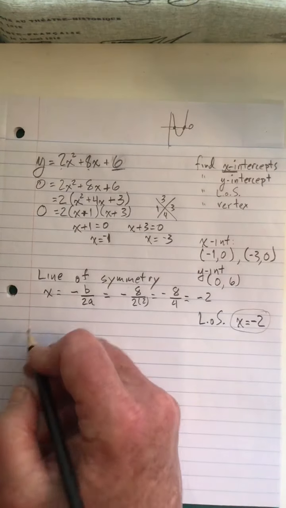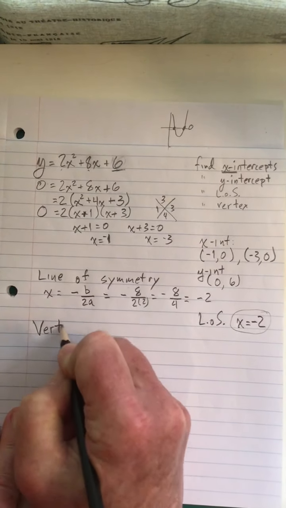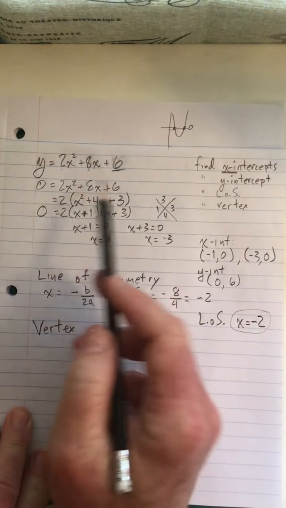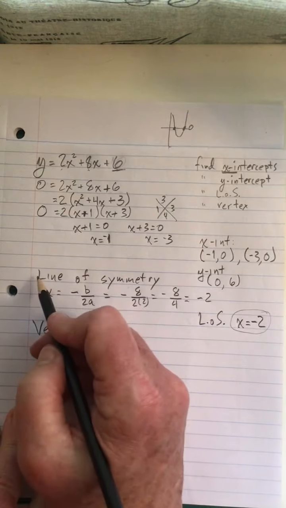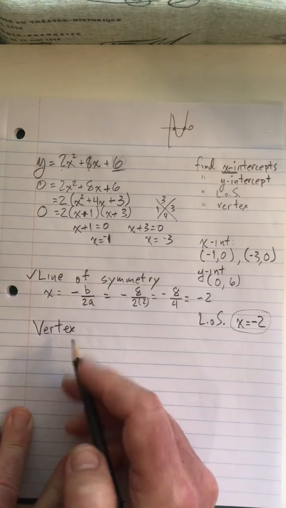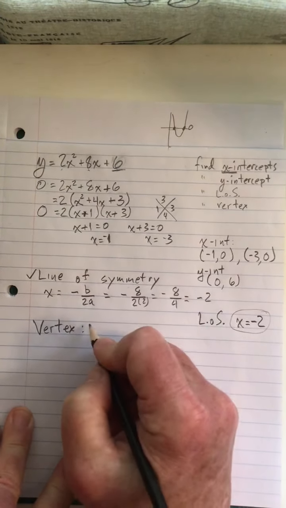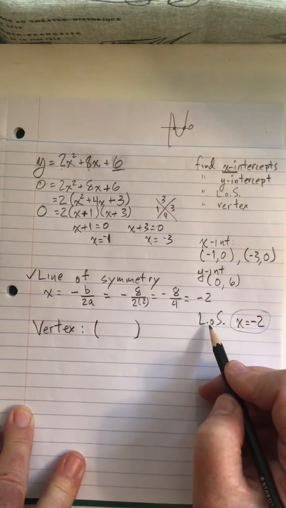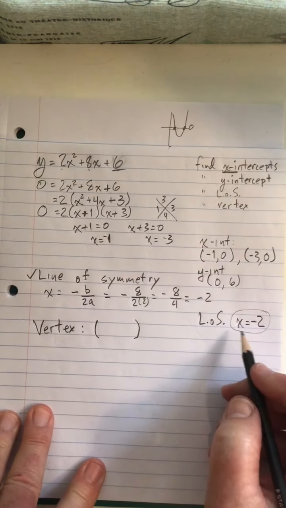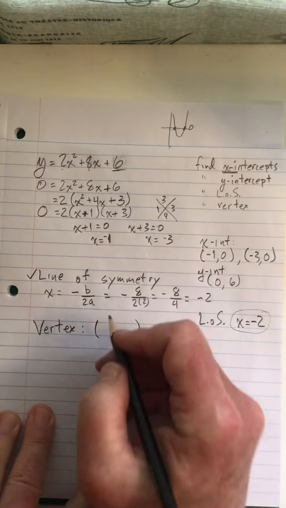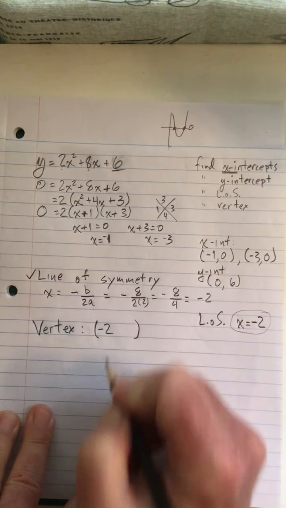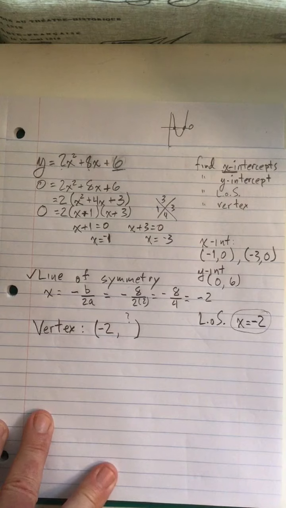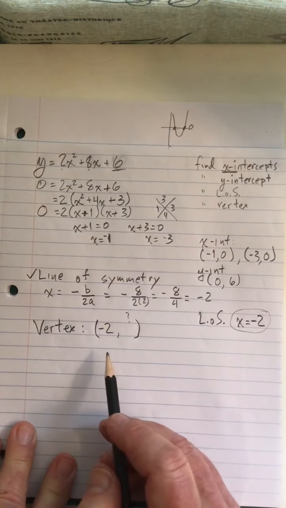So if I want to find the vertex of this parabola from standard form, not vertex form, I can use this line of symmetry to help me find the vertex, because I know the vertex is two coordinates. It's an x coordinate and a y coordinate, and the line of symmetry goes right through the vertex, so that is the x coordinate of the vertex right there, negative 2. Well, how am I going to find the y coordinate of the vertex?